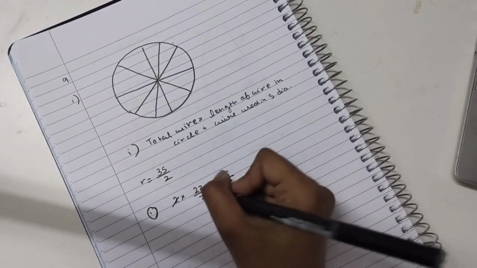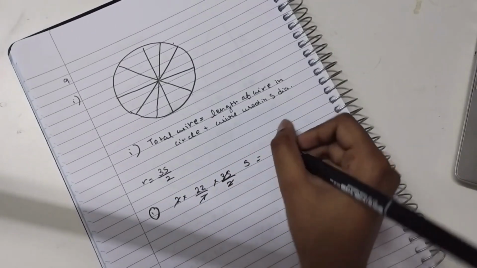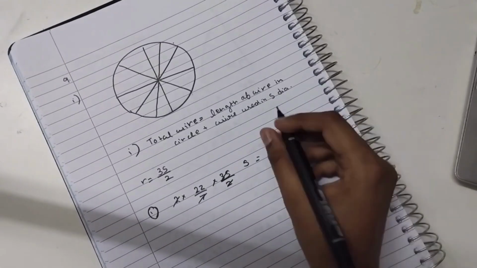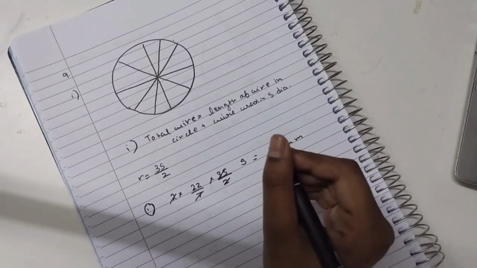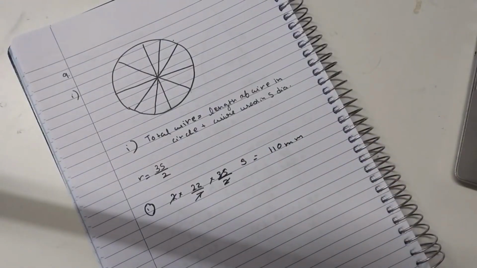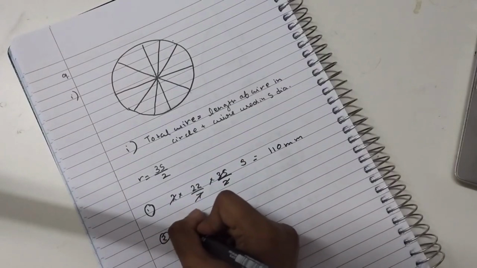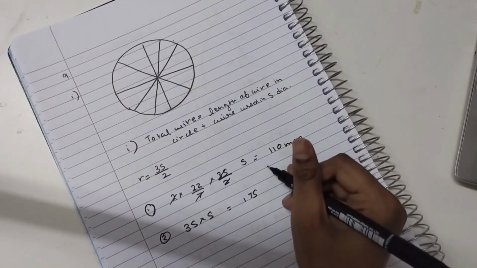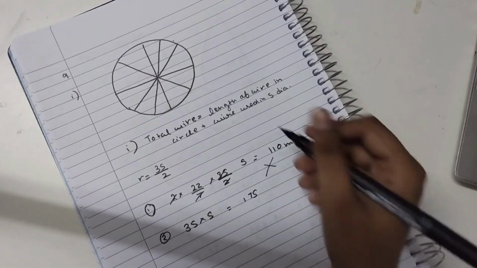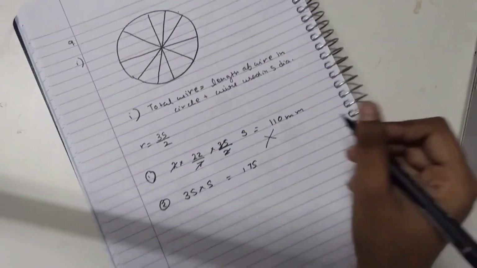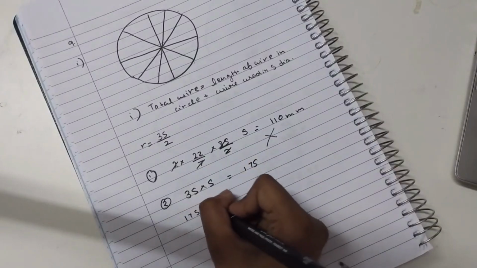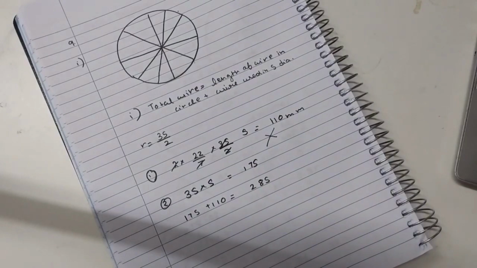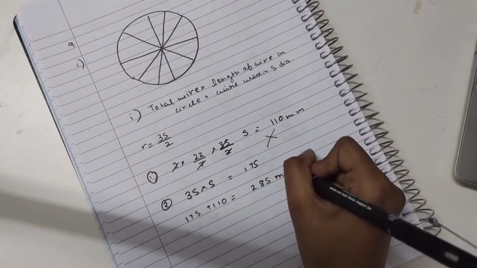So 2 and 2 will get cancelled, 7 and 35. So 22 times 5, which is equal to 110 millimeters, plus the wire used in 5 diameters, which is 35 times 5, which is equal to 175. So when we add both of these values, we will get the total amount of wire used. So 175 plus 110 will equal 285 millimeters, which is equal to the total wire used.